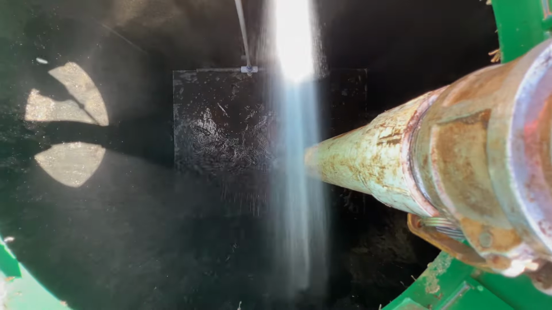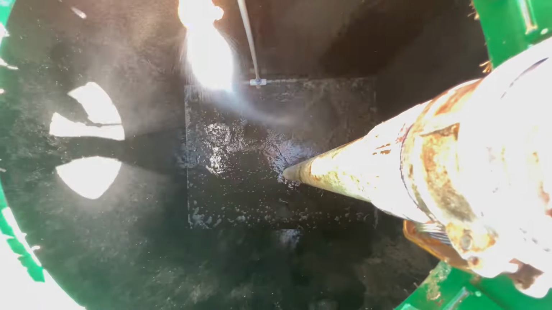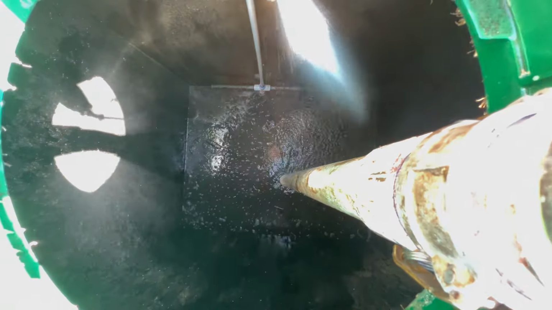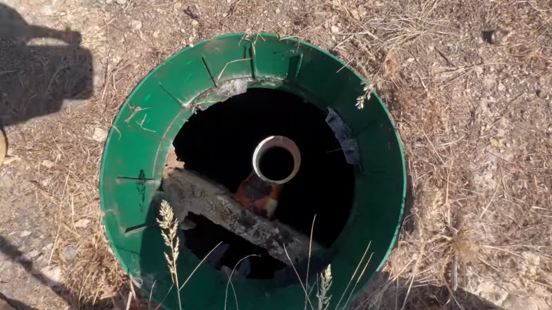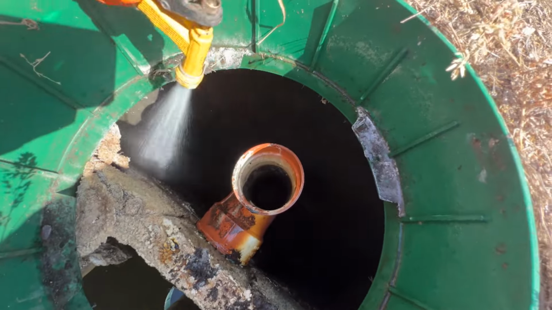There's a slit under there into the clarifier, so I'm actually going to go over there and just run water down it, and it'll enter into this compartment right here. It's pretty narrow.